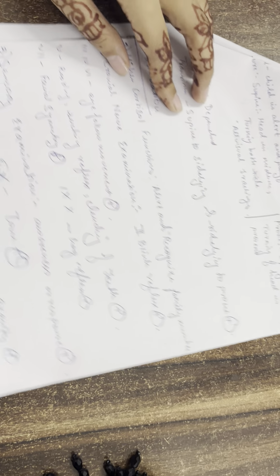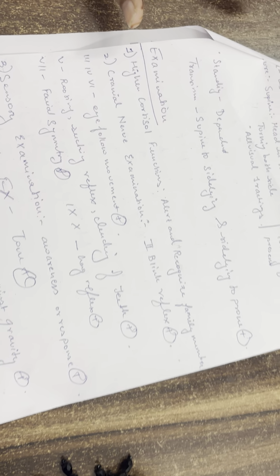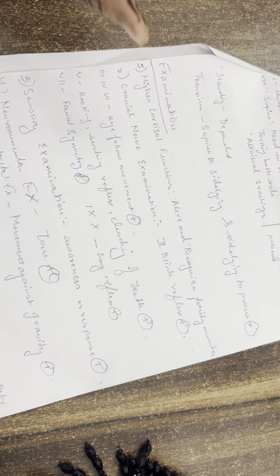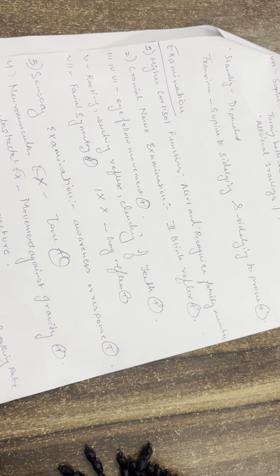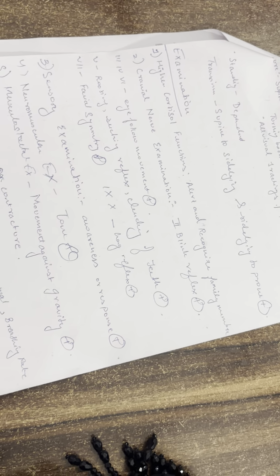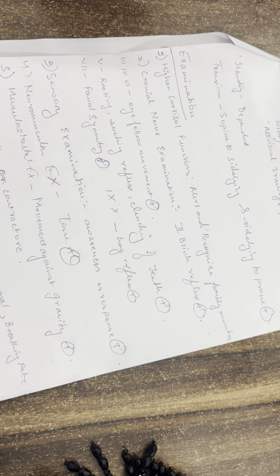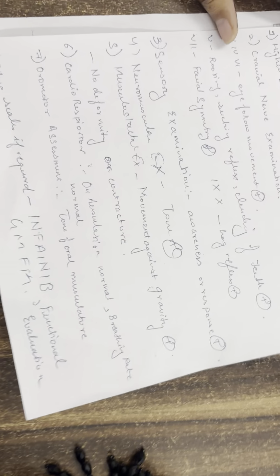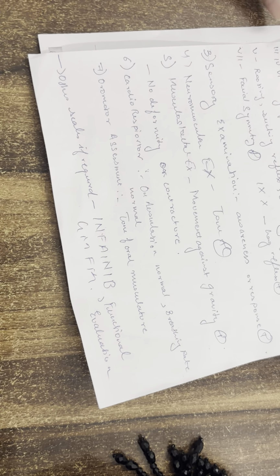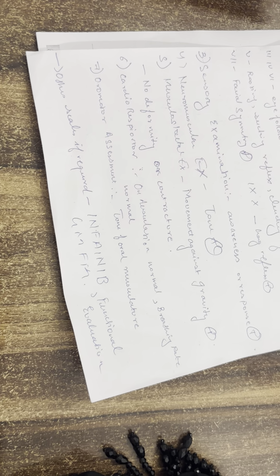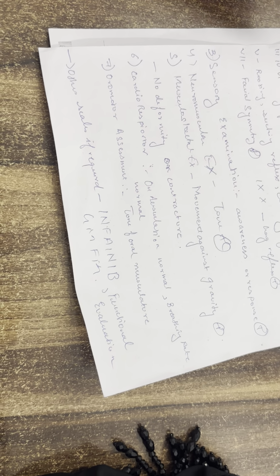Then examination, very important. You'll measure higher cortical functions, whether the baby is alert or recognizes family members. Cranial nerve examination, most of the people are not aware that they have to take a proper assessment of cranial nerves. So for the reflexes you'll check for the eye movements or the rooting, sucking and clenching of teeth, facial symmetry, gag reflex. Then sensory examination, awareness, response. Neuromuscular examination, musculoskeletal examination, whether there is any deformity or not.